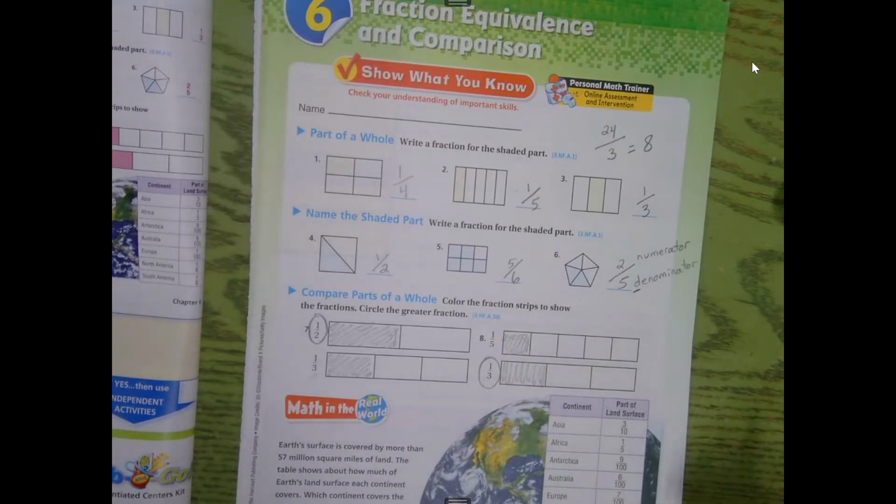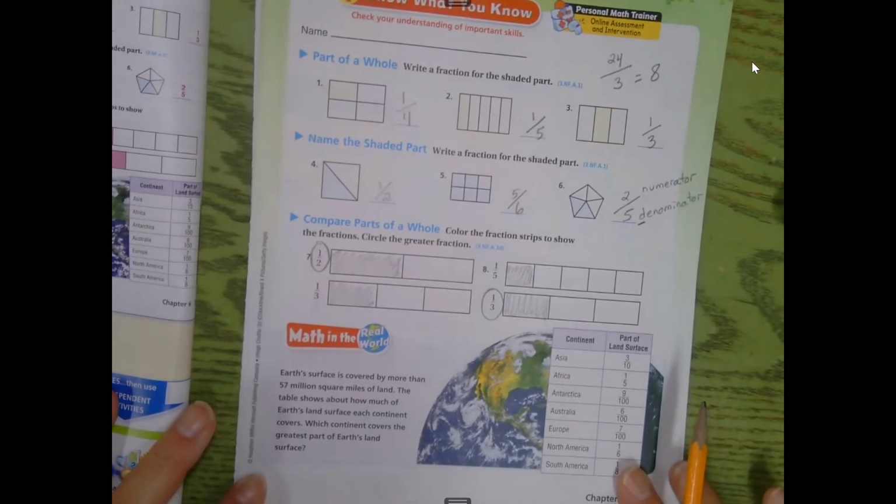Now, if you did this question here, Earth's surface is covered by more than 57 million square miles of land. The table shows about how much of Earth's land surface each continent covers. Which continent covers the greatest part of Earth's land surface? Okay, so for instance, if we would treat these fractions like a cake, 1/8 is going to be the whole earth, and it's going to be just one little part out of 8.